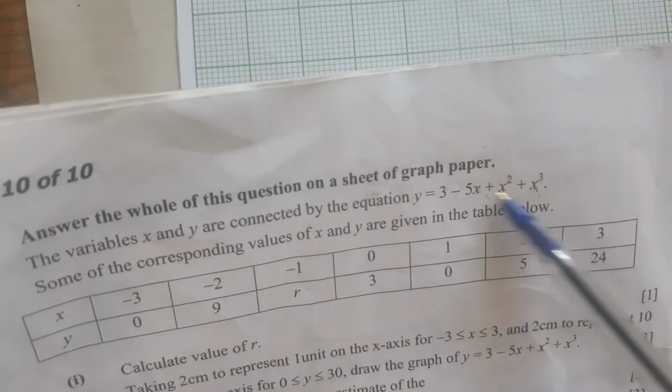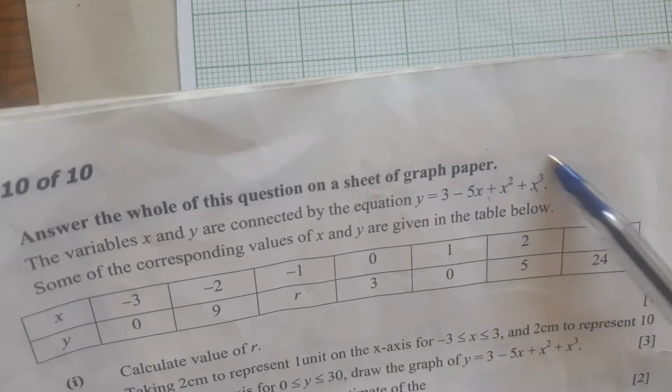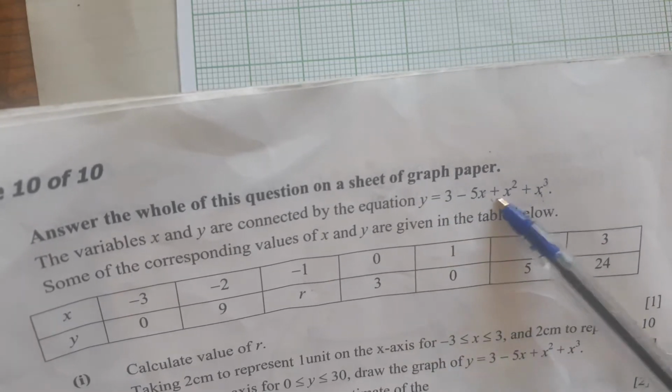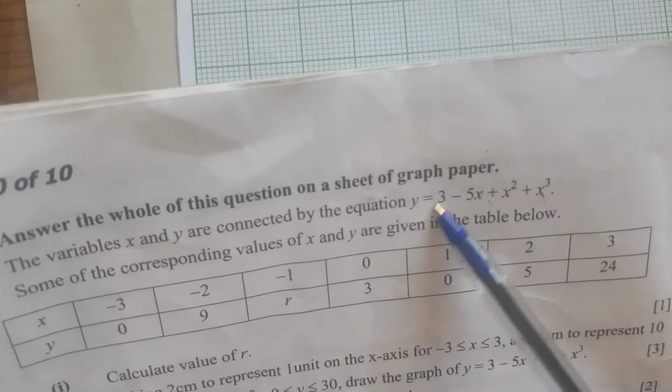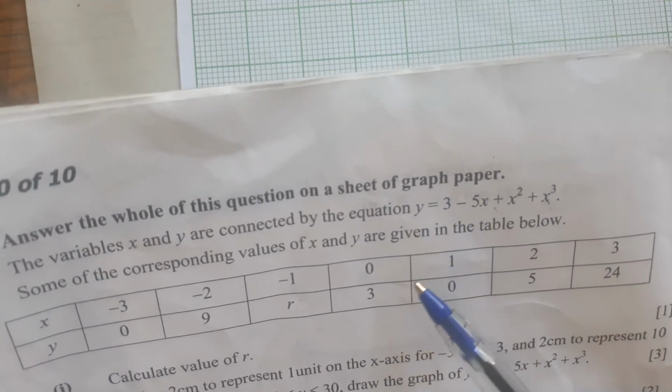So we are using this same equation. Where we have x, we are going to put negative 1 so that we find this y here. Are we together? Okay, so let's do that quickly.